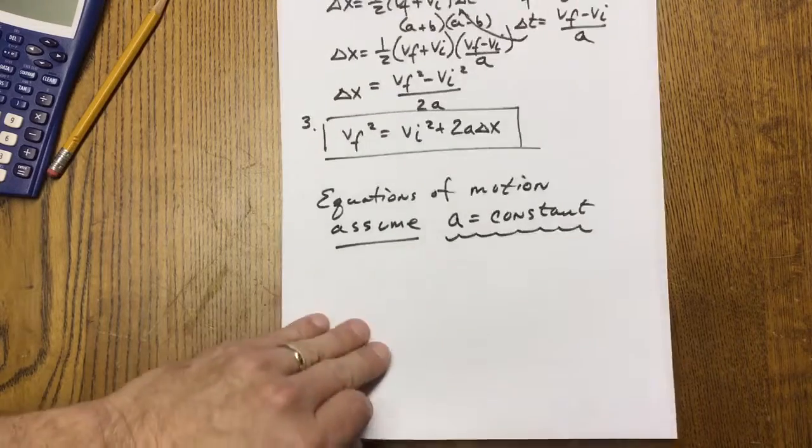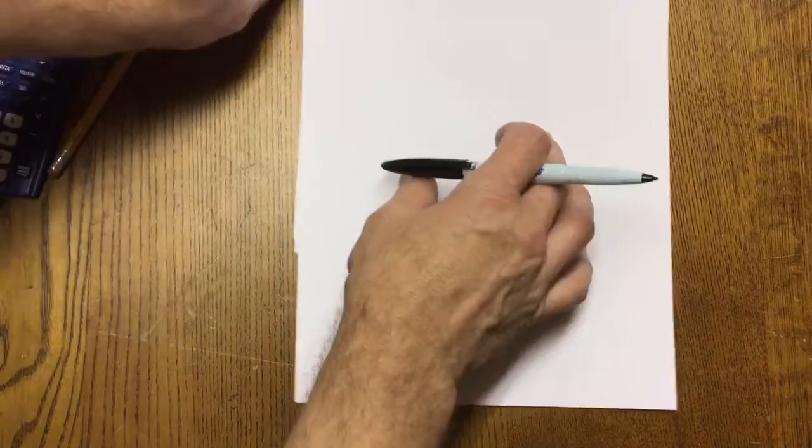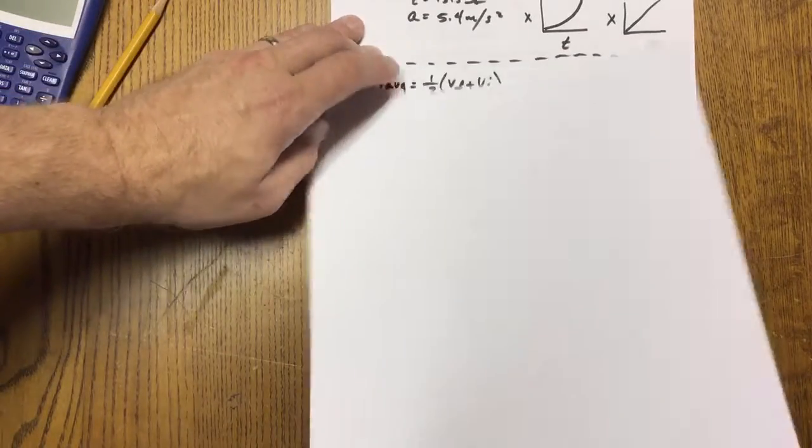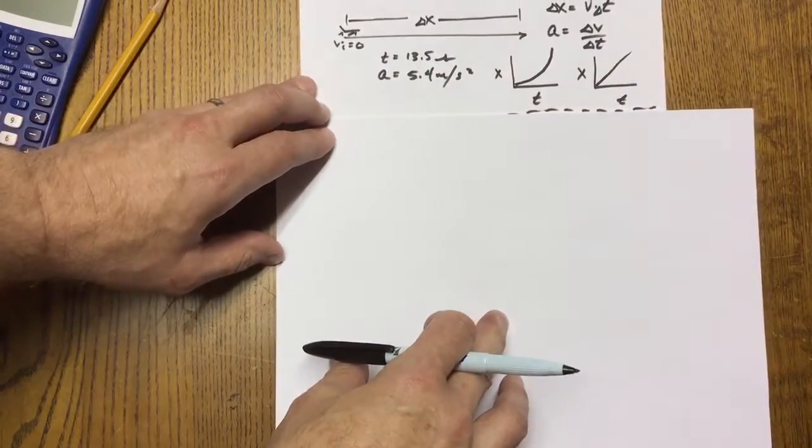Okay, let's go back to that problem we had with the aircraft. With this problem, we were dealing with accelerated motion.